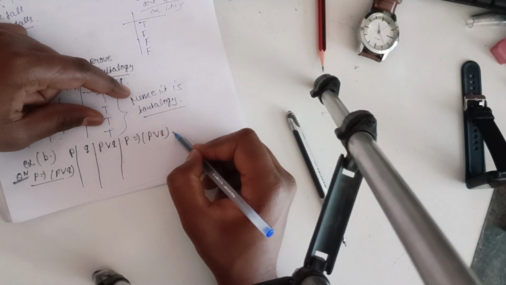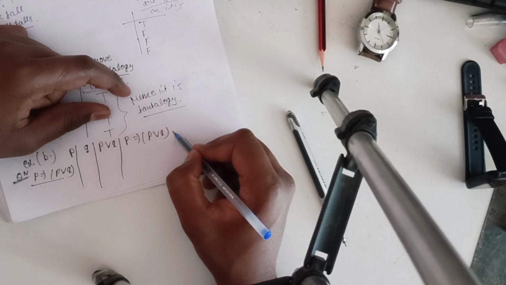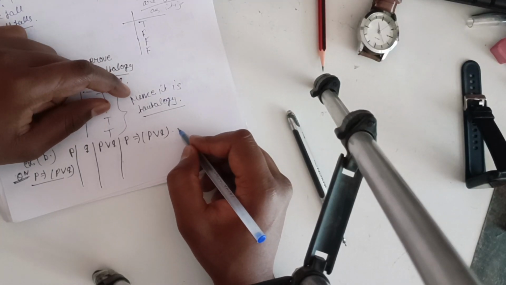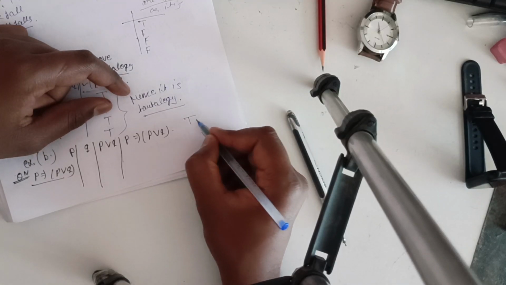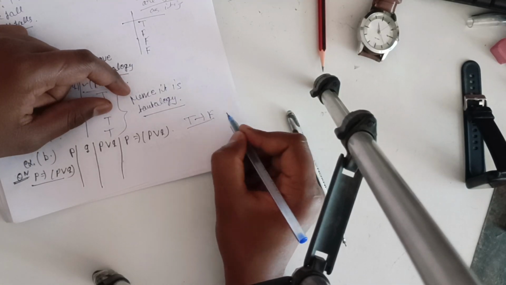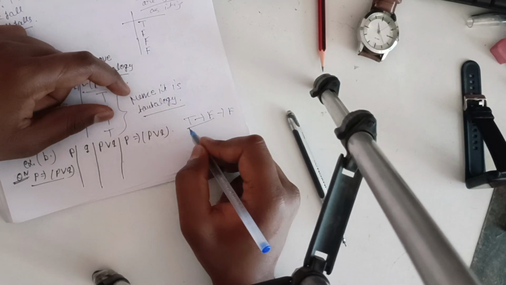Here one thing which we have to remember is that if first is true and then false, then it will be false. Okay, remember this.